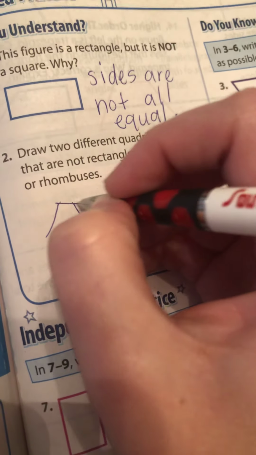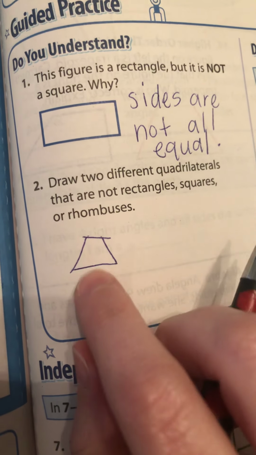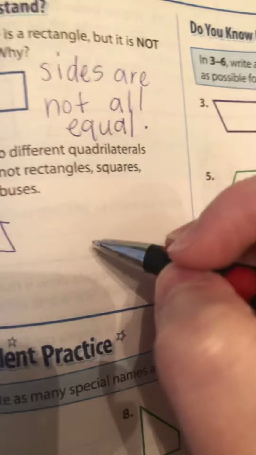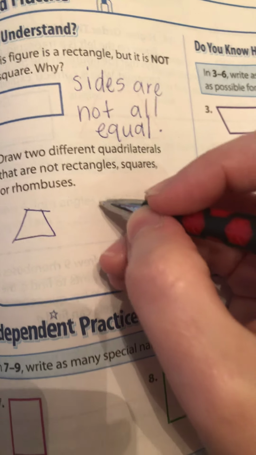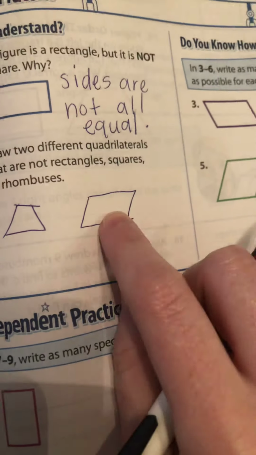So I'm going to draw my trapezoid. One of my kids in my Zoom meeting called this the volcano shape. Okay, I like that. All right, and the other one is a parallelogram. There you go. Number 3.